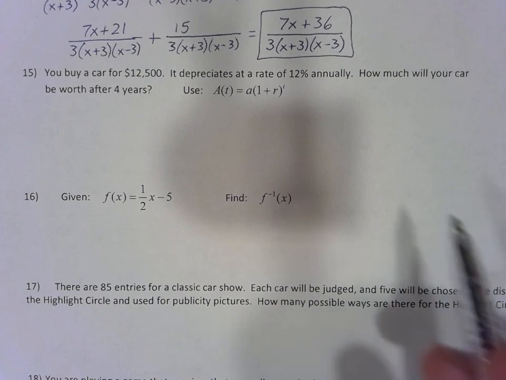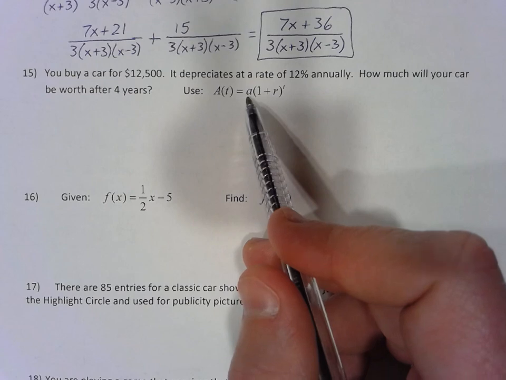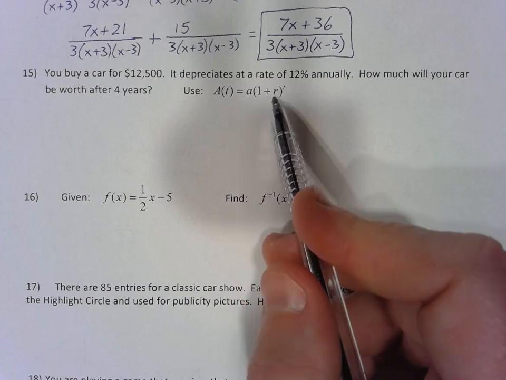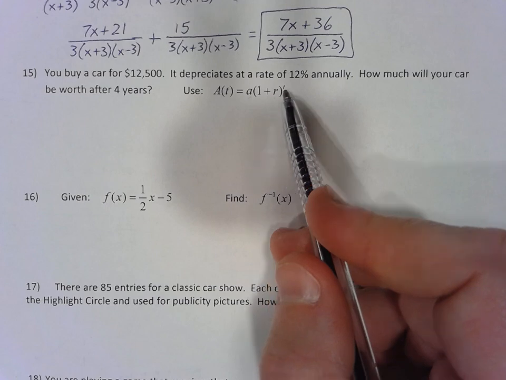So the things you have to remember: this little a refers to the starting amount. This is what you begin with. The R is the rate that it increases or decreases, the percentage. And the T is time. How many years will it be doing this?